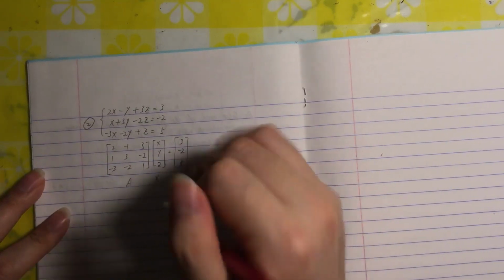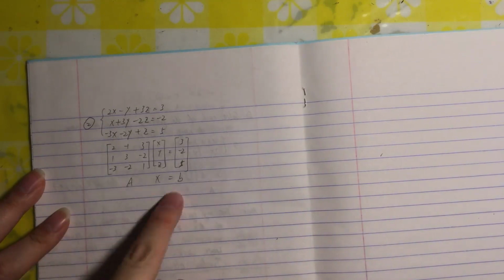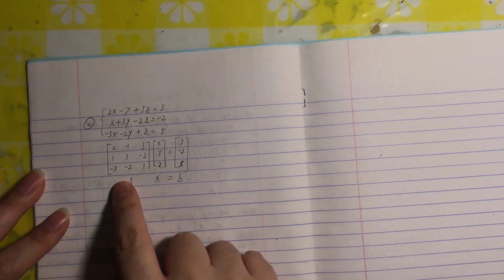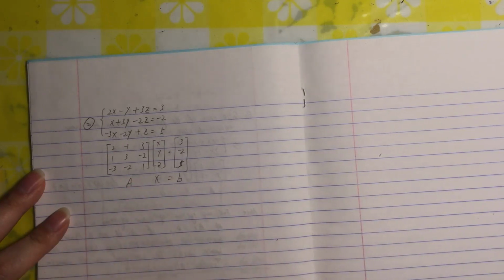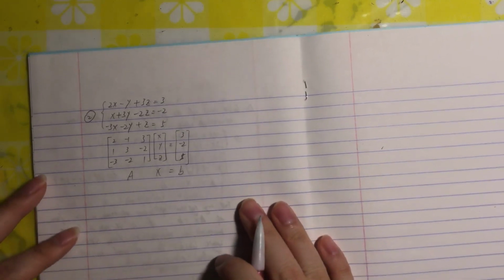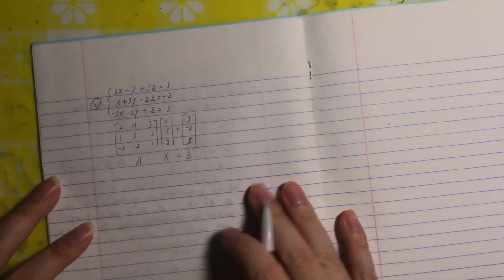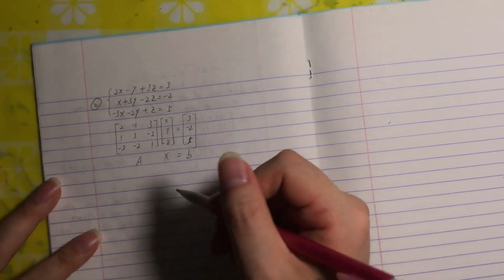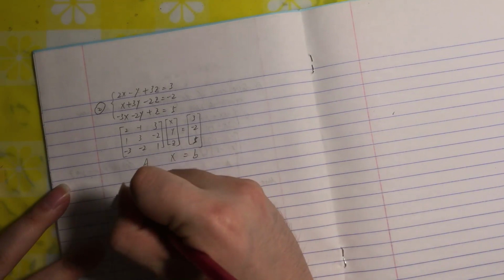So first step, write the system of equations in the form of AX equal to B. Next, check two things. Matrix A must be a square matrix, and its determinant cannot be 0. If A is not a square matrix, or determinant of A is 0, then Cramer's rule won't work. We need to use Gauss-Jordan elimination to solve the system of equations. So let's check. Here A is a square matrix, that's fine. Next, let's find determinant of A.